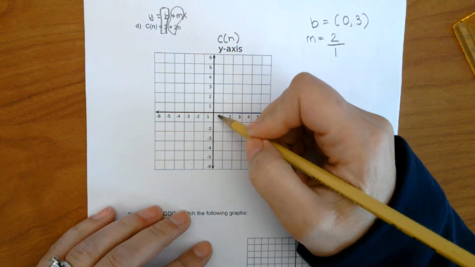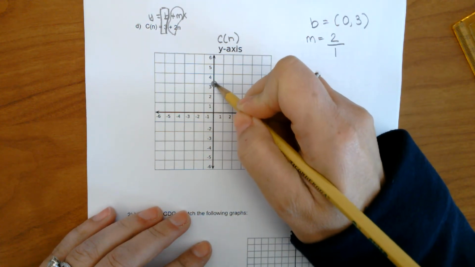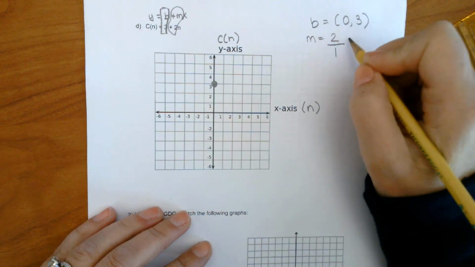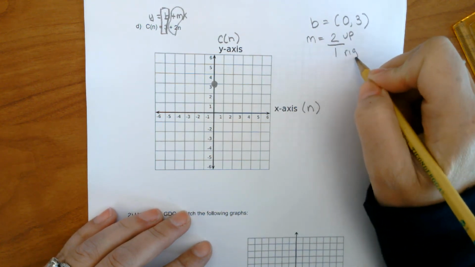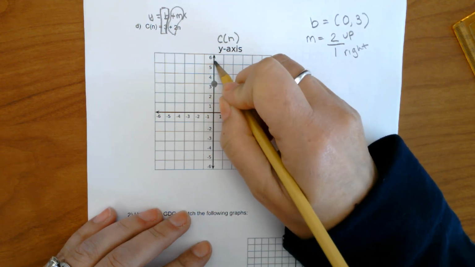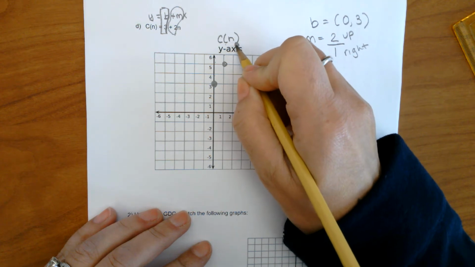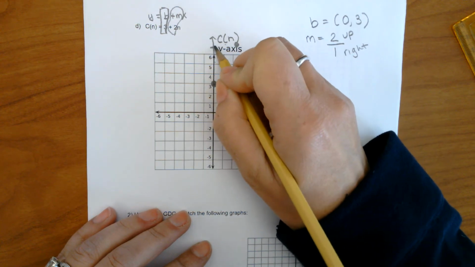Okay, let's plot this. So we're going to go to our start point. Here's our start, so here is 3. Our m is positive, so we're going to go up and then right. So we're going to go from our start point up 1, 2, right 1. Up 1, 2, right 1. And I'm just going to pretend that this is going to be extended here. Here's 7.